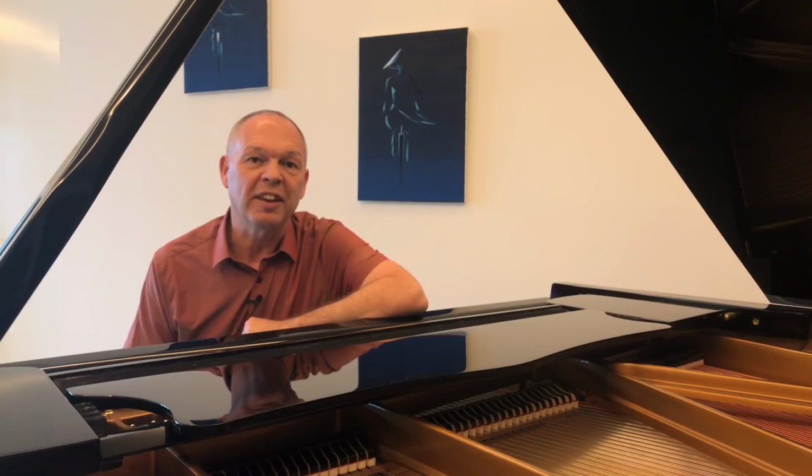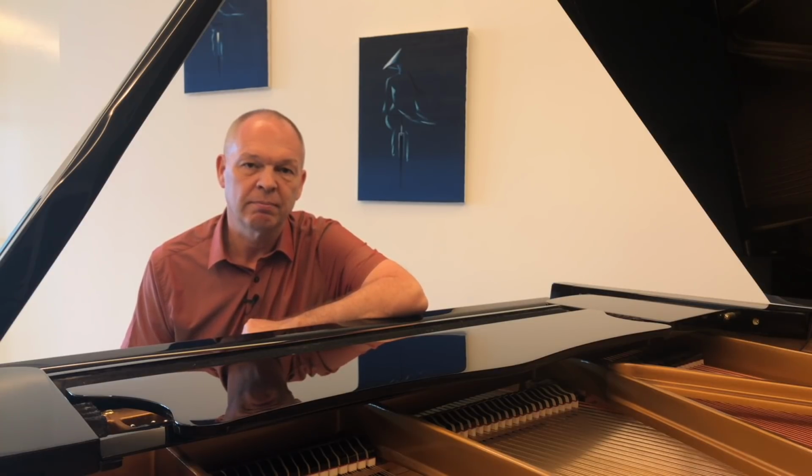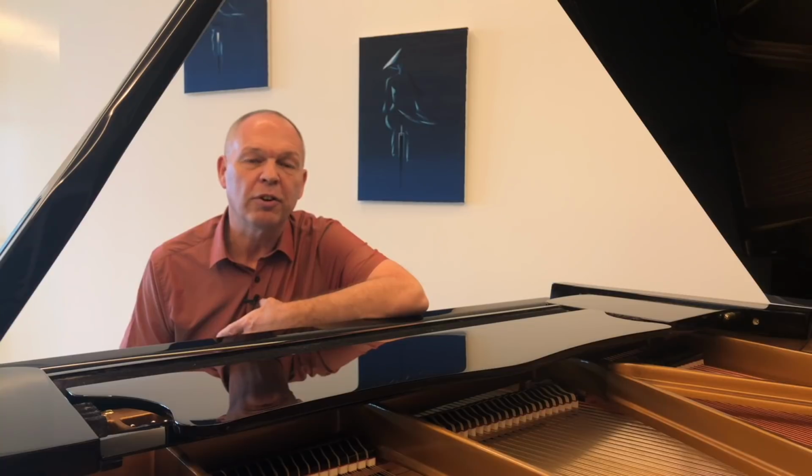Once I had noticed this, I then went back to drilling each day just those few bars with great attention to the harmony notes. As for that little fioritura, really the only way I found to do this was to simply keep drilling it until it became fluent and smooth in my hand.